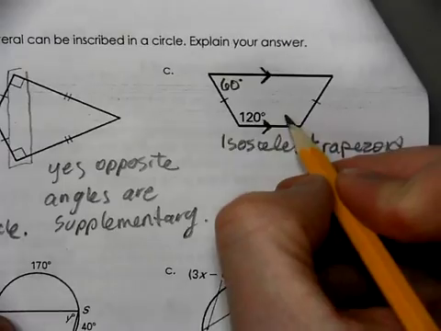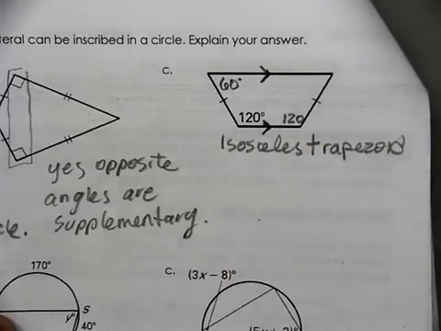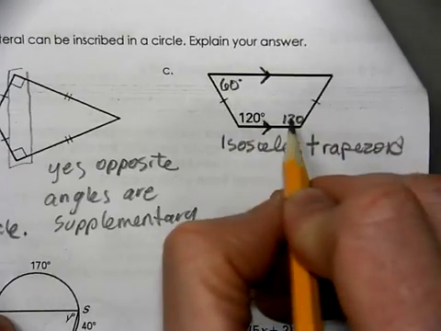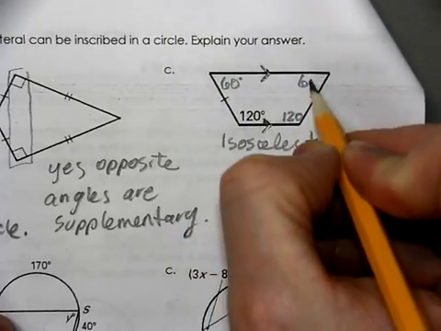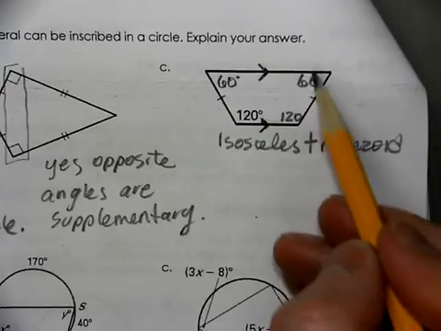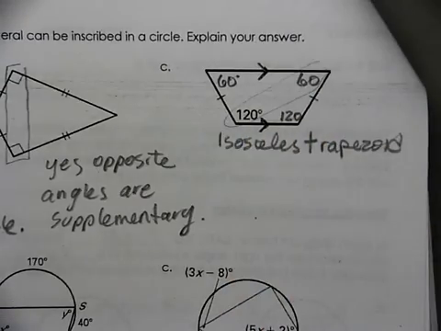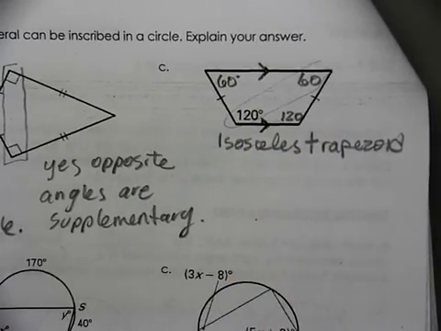What do we know that's special about an isosceles trapezoid? Base angles are congruent. So we know these base angles along the parallel line, they have to be congruent, and so do they across the top. So opposite angles are going to be supplementary.